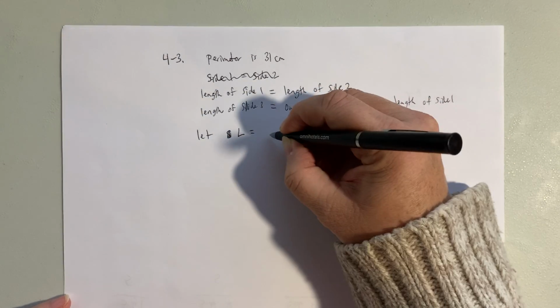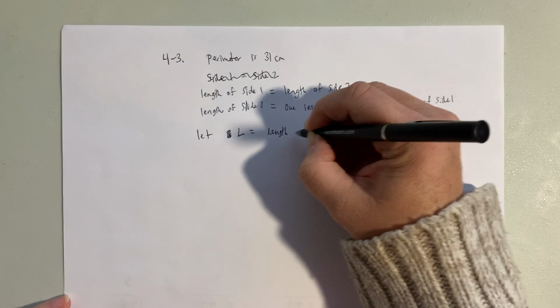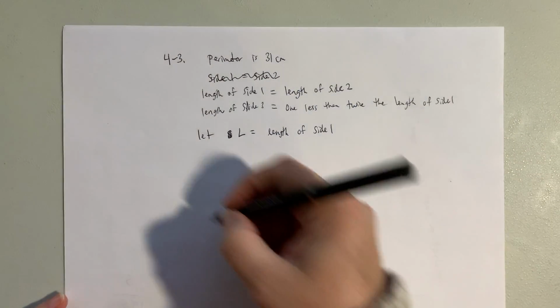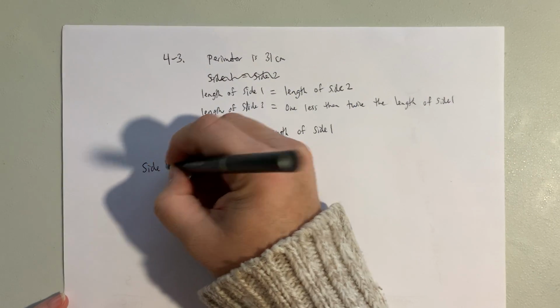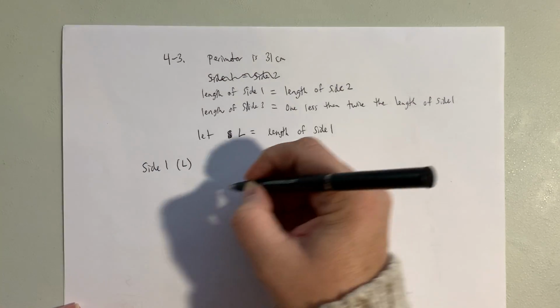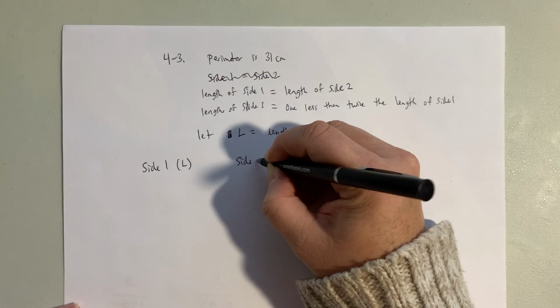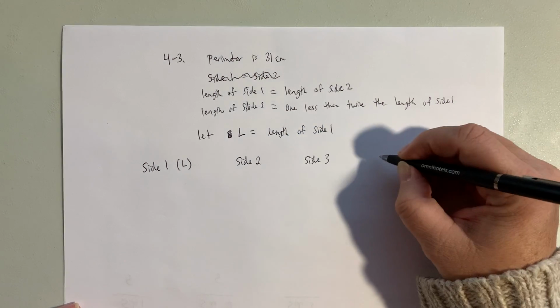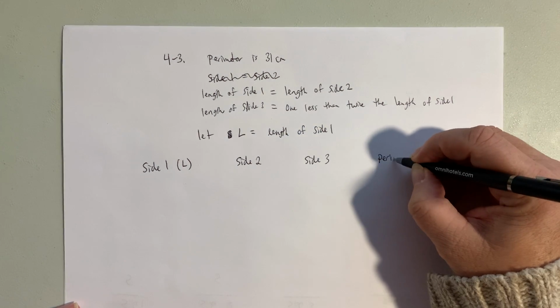Let L equal the length of side 1, right? So now we're going to write side 1, and in parentheses I'm going to put L, and then we're going to write side 2, side 3, and the perimeter.